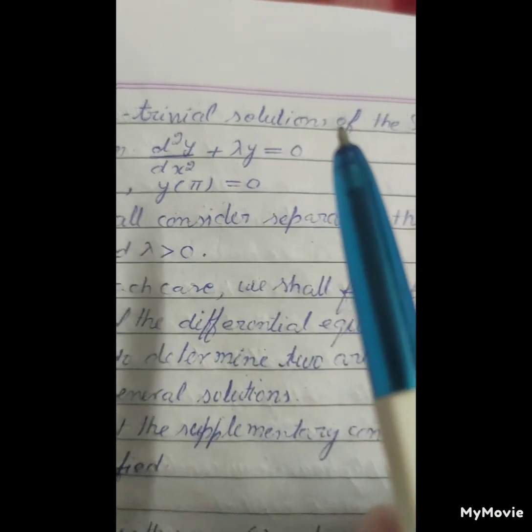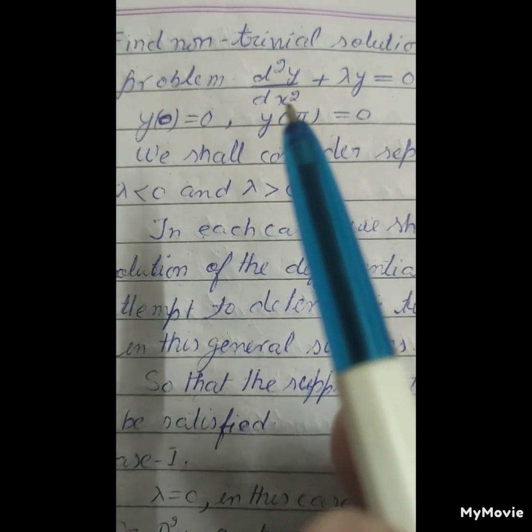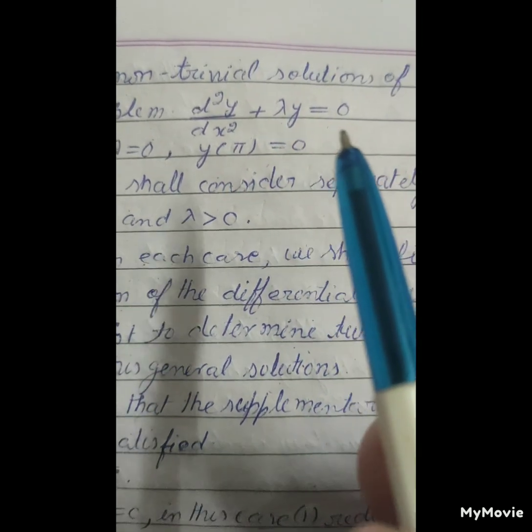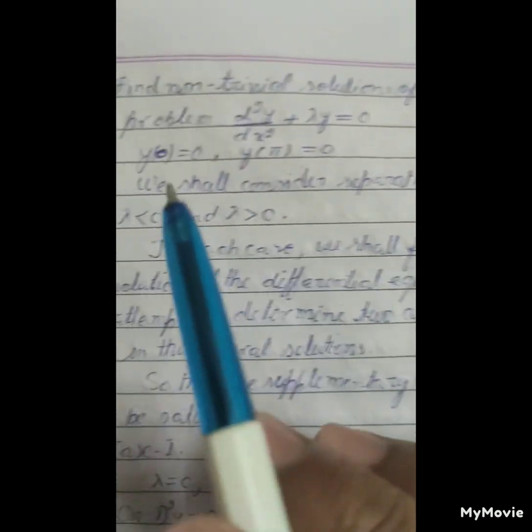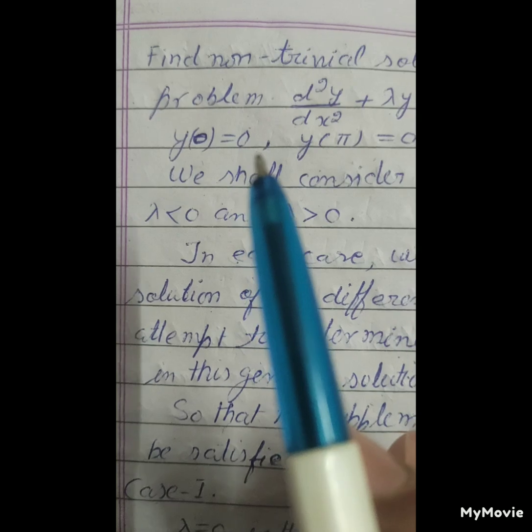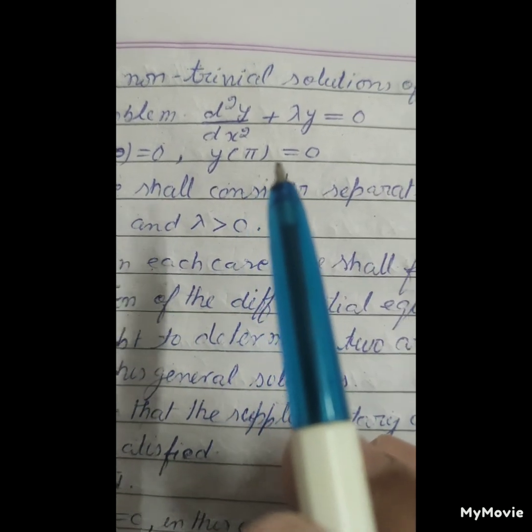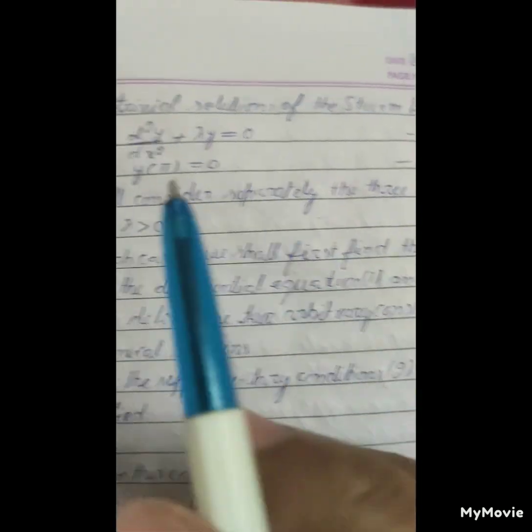Find the non-trivial solution of the Sturm-Liouville problem d²y/dx² + λy = 0, equation 1, y(0) = 0 and y(π) = 0, equation 2.